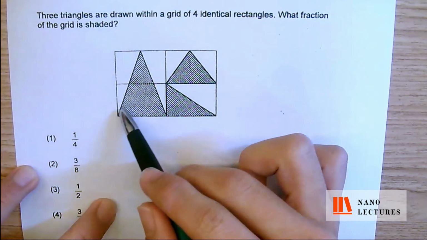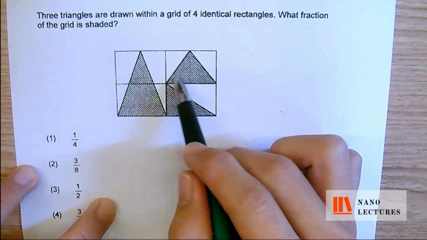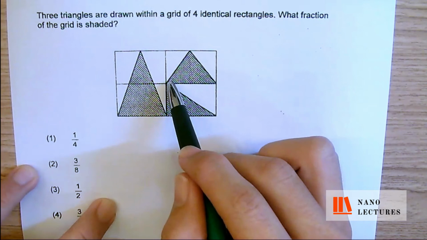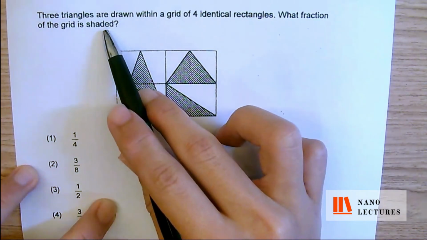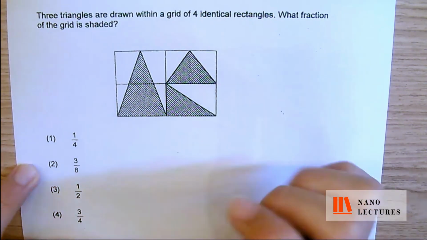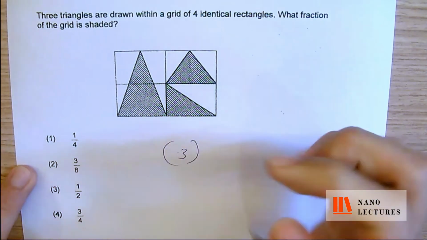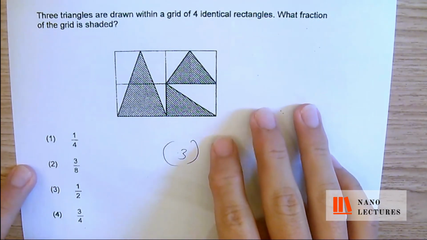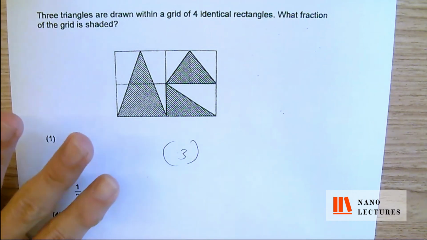Therefore, if this triangle is half of this rectangle, and this triangle is half of this rectangle, and this triangle is half of this rectangle, what fraction of the grid is shaded? Isn't it just half? Okay, so the answer will be 3 over 6, which is half. Do not forget about this logic that I've just taught you. It will be very, very useful for you. Okay, done. This is called triangle theory. Alright, done.